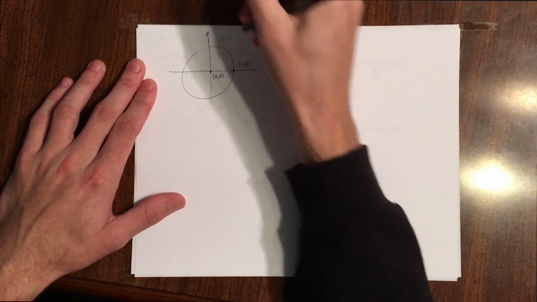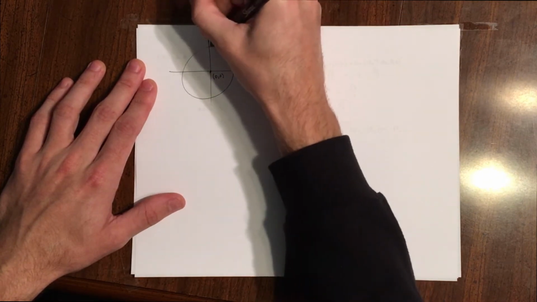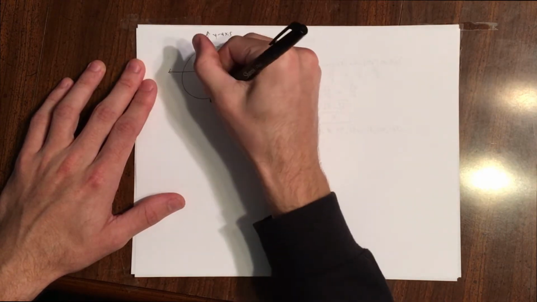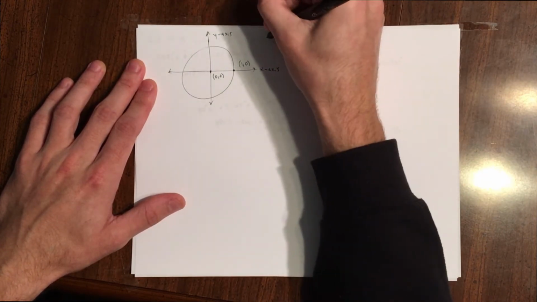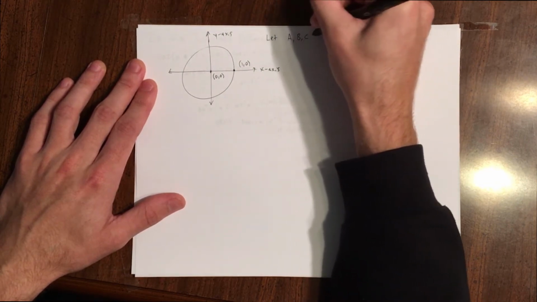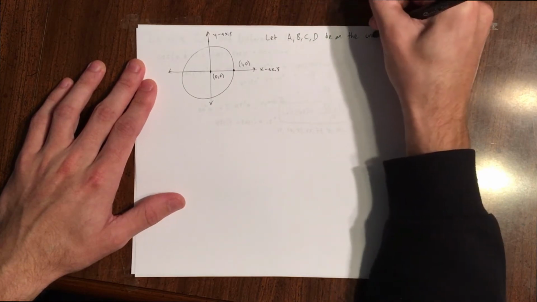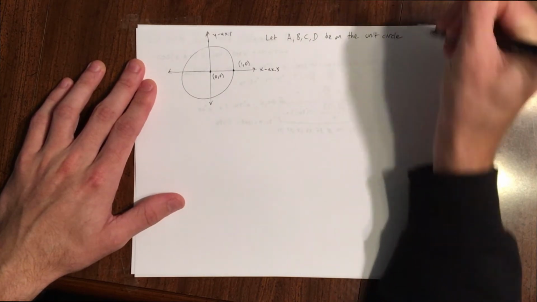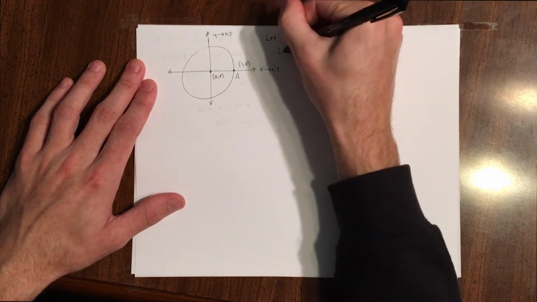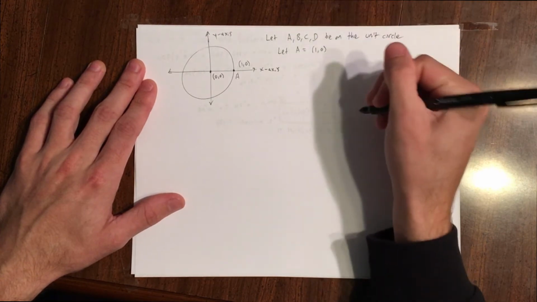And these are going to be our axes here, our x-axis and our y-axis. We're going to start with 4 points, A, B, C, and D. We're going to let point A be right here at 1, 0. So let A be equal to 1, 0.